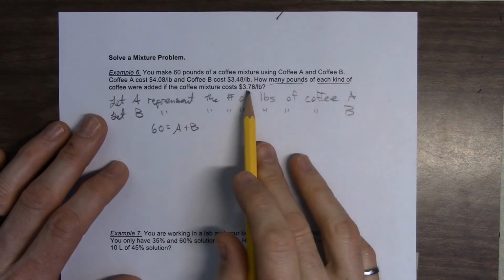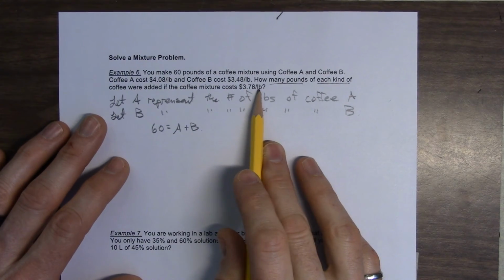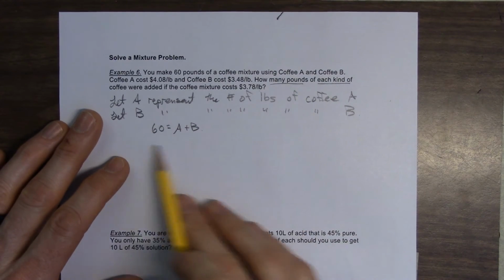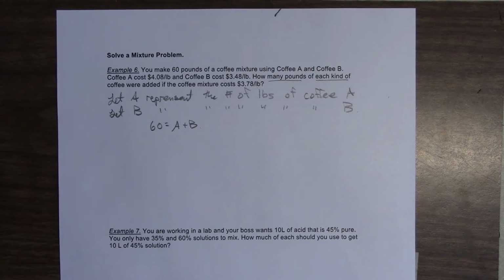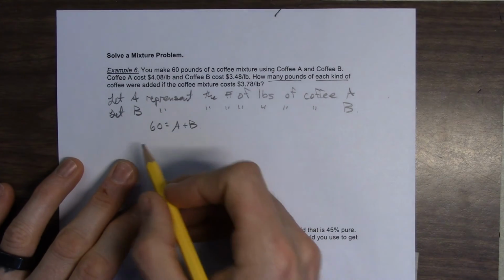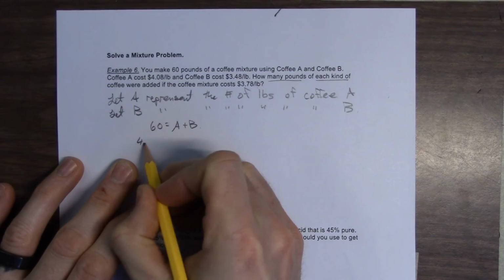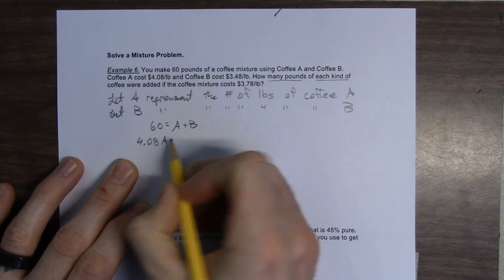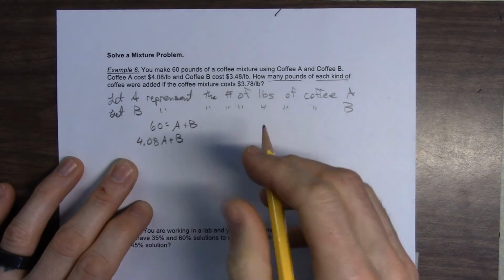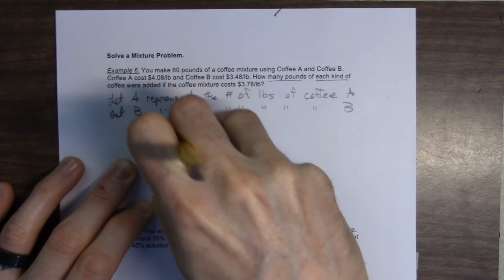If the coffee mixture is $3.78 per pound, what equation can I write for that? Anybody? Andrew: 4.08A plus 3.48B equals 60 times 3.78. Yeah, very good.